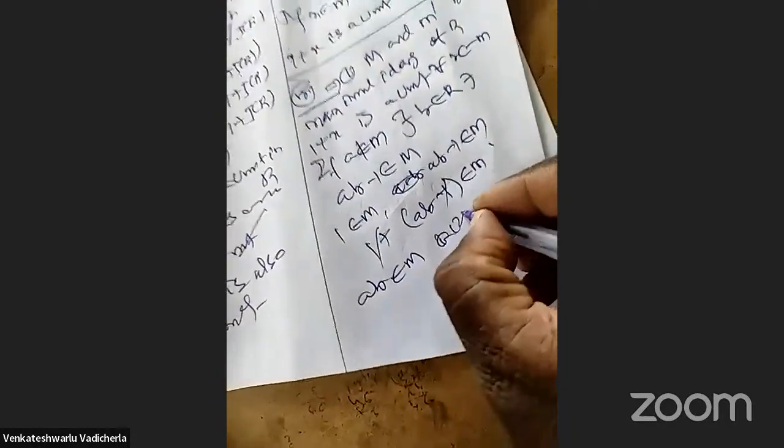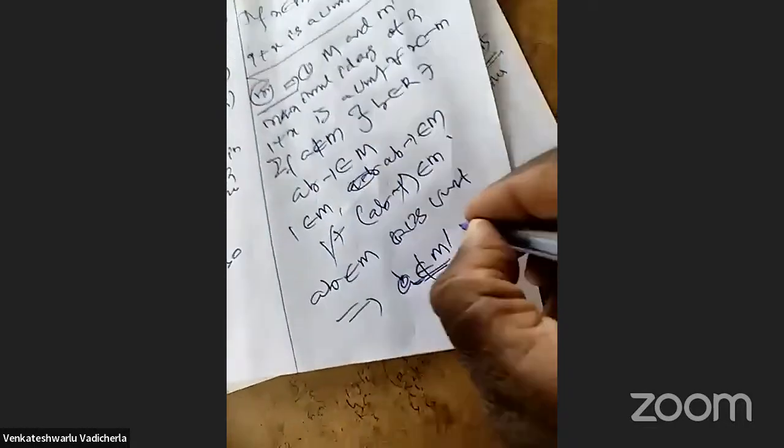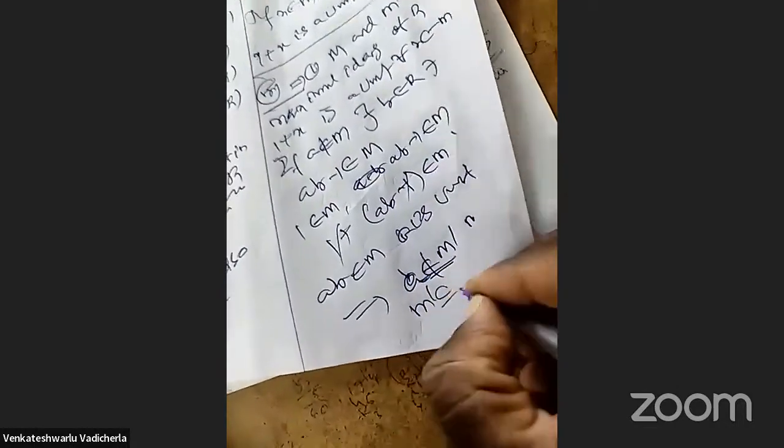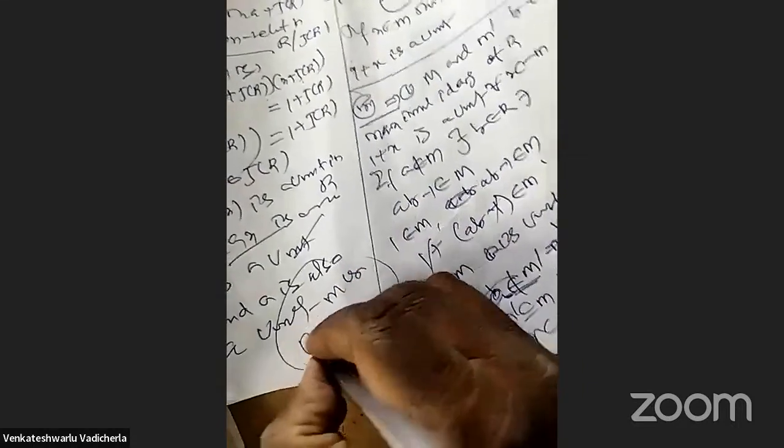A is a unit implies that a does not belong to M dash. Therefore M dash is a subset or equal to M. But similarly, M is a subset or equal to M dash. Those two are equal, so M dash is equal to M. So if M and M dash are two maximal ideals of R, we get M equal to M dash. So M is a unique maximal ideal, and R is a local ring.